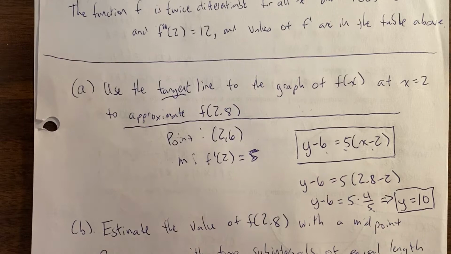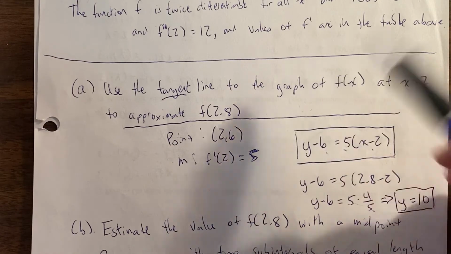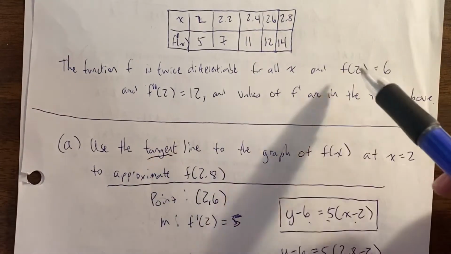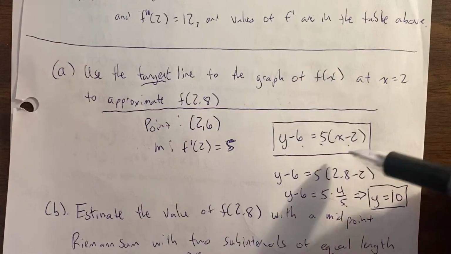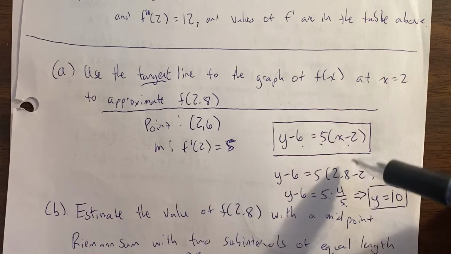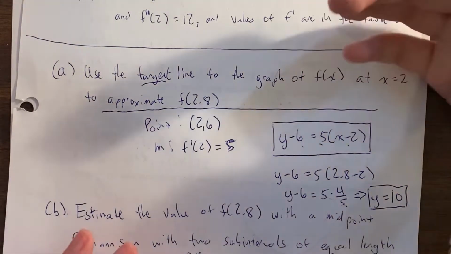So that's the first question. A nice little tangent line question to warm us up. All we did is we found point and slope, where slope is derivative, but none of this information was very hard to find because it was all given. And then finally we constructed the line, and then we plugged in our weird number at the very end to find the approximation. So again, what this free response question will be about is to approximate f of 2.8 in a variety of ways. The first one was the tangent line question.